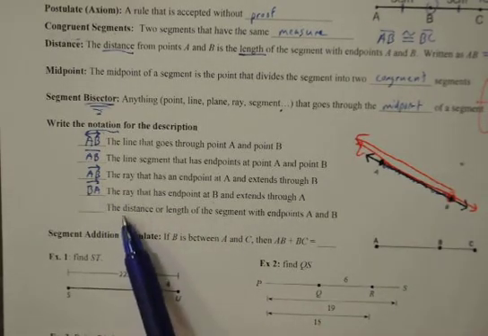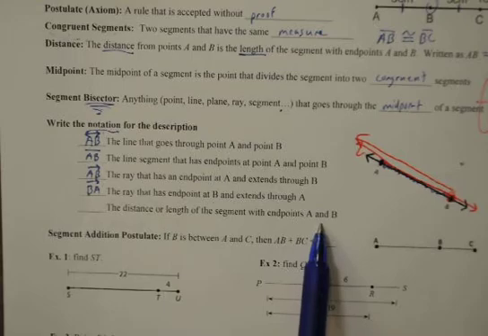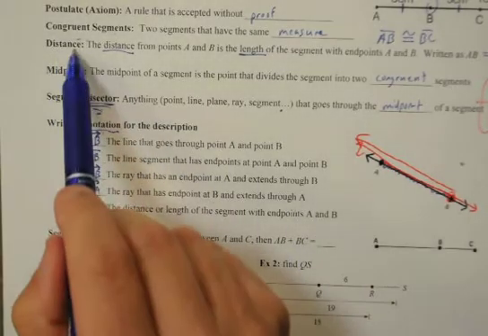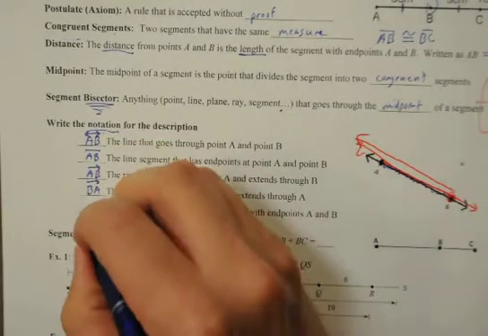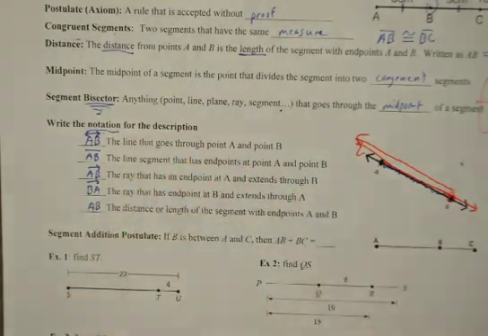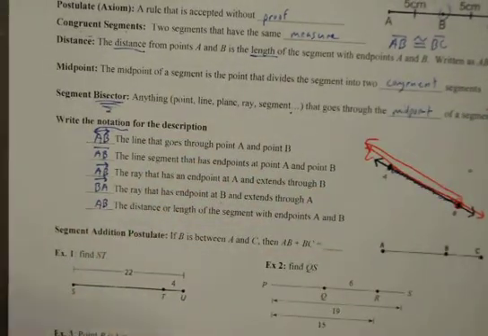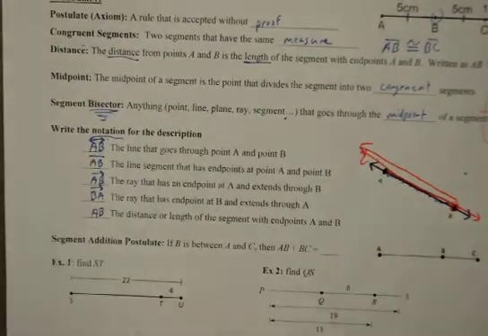And then lastly, the distance from A to B. And remember, distance, you don't use any symbols. You just write AB. So those are the symbols that we have so far: line, segment, ray, and distance.